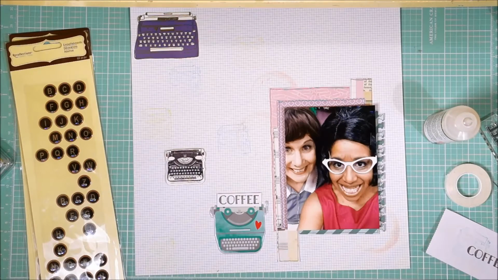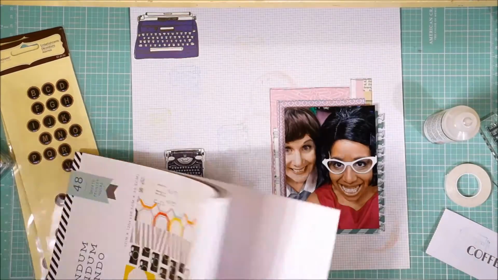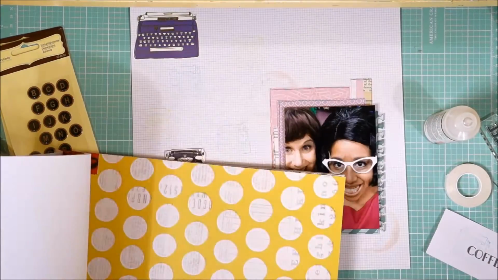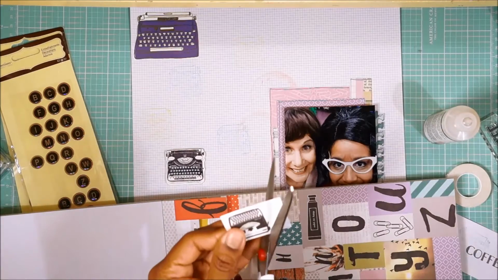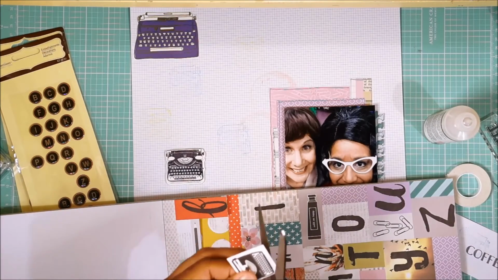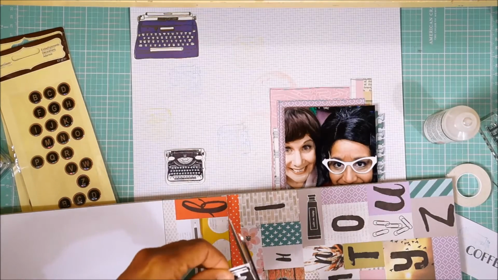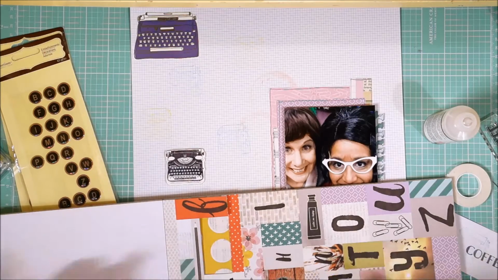Oh my gosh, the mistake I make with those Recollections type stickers. Guys, count your letters before you start putting them down on your paper. Yeah, I definitely did not have enough E's, and that became a problem. But I'd fix it, kind of.